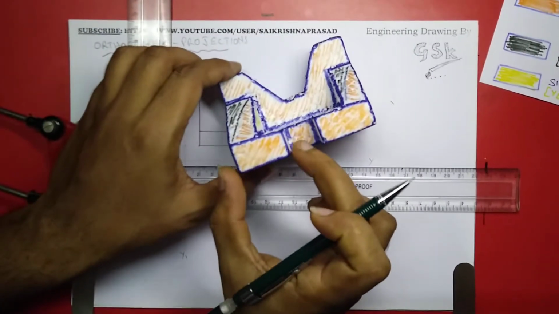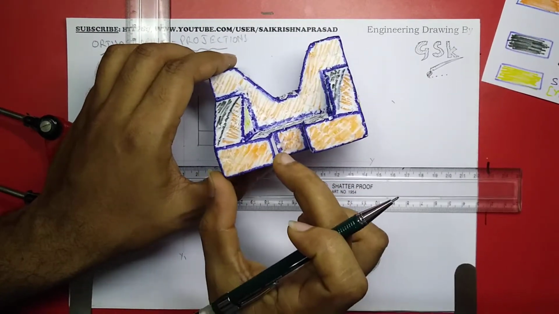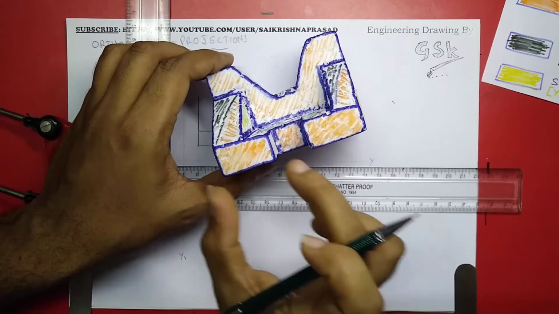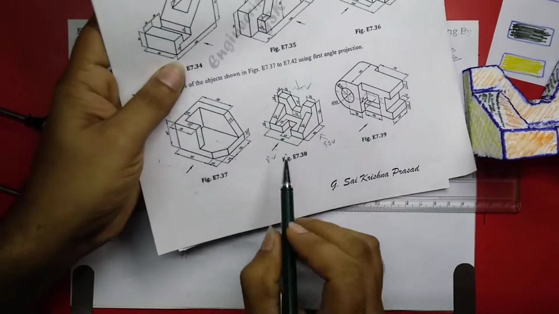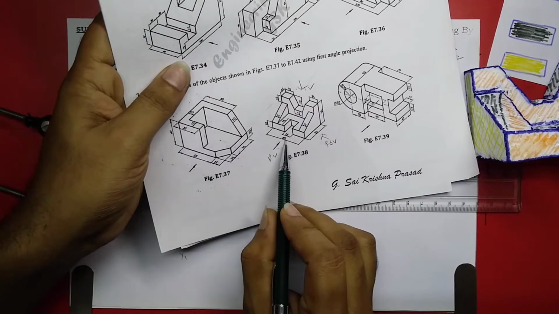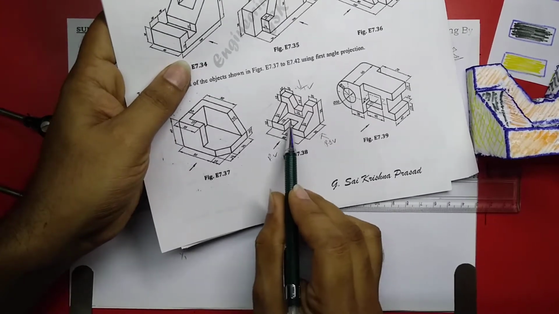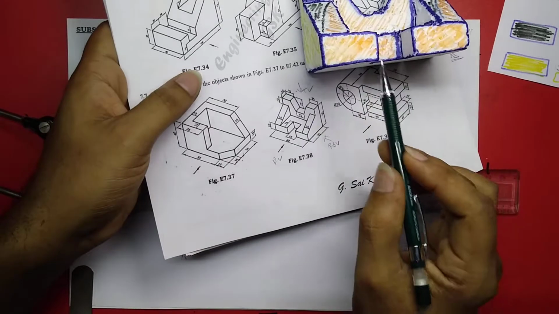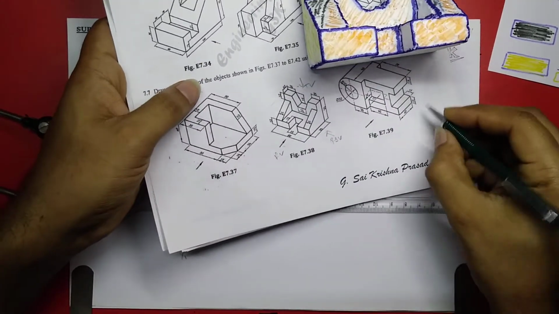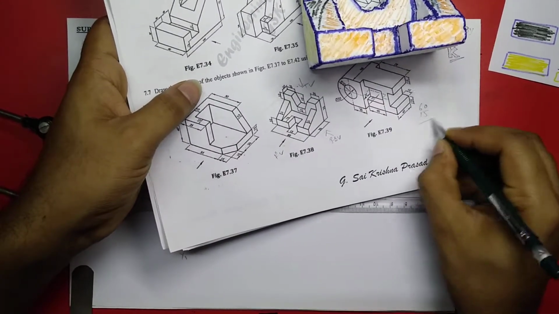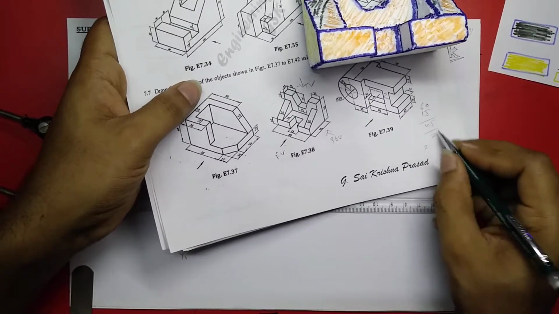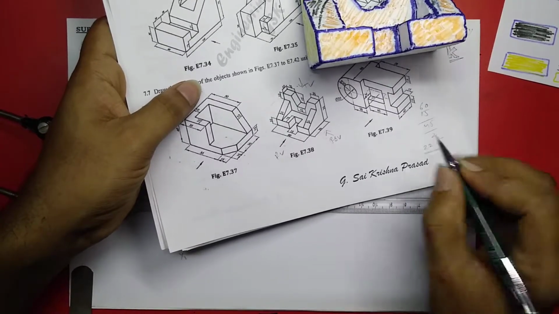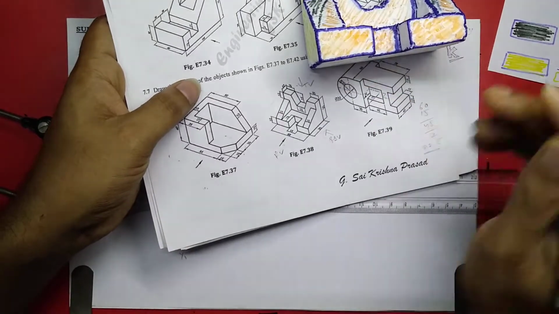And this length is 30. This length, suppose this is 60 mm, and here in between we have a hole of 15. So it would be 60 minus 15, that would be 45 by 2, that would be 22.5 mm. So this length would be 22.5 mm.